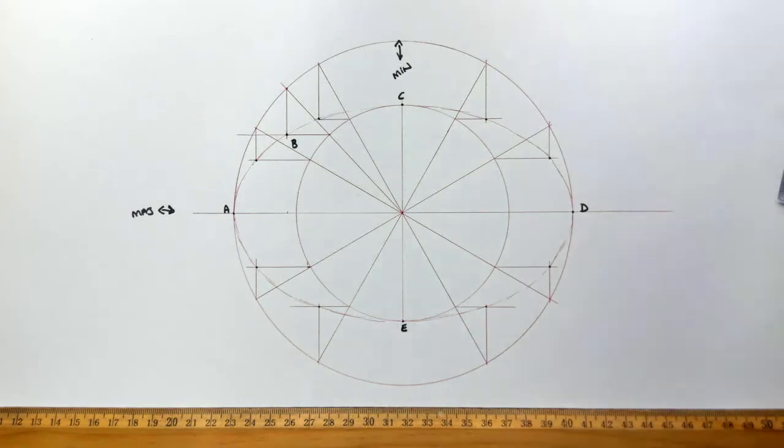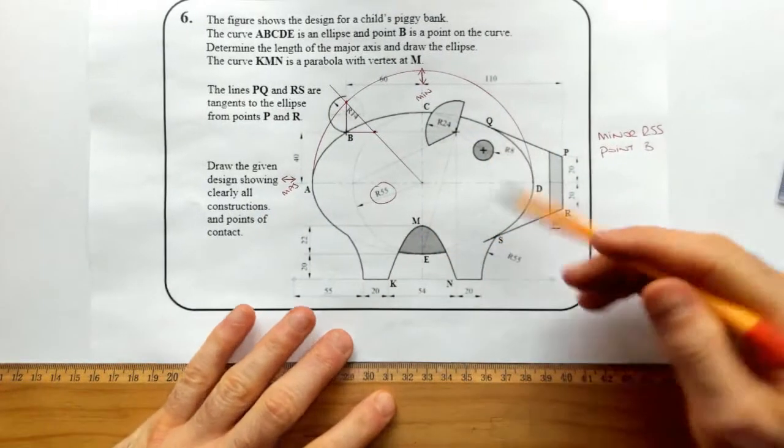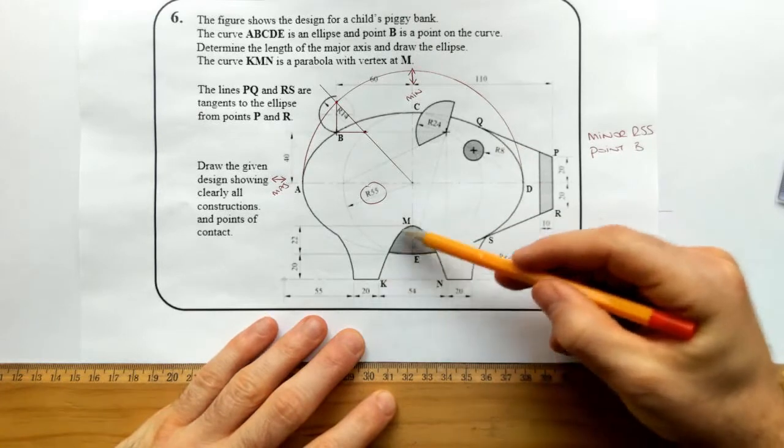Okay, so we'll move on to the next part of the question now. Right, the next part of the question, I'm actually going to tackle this parabola down here, KMN.